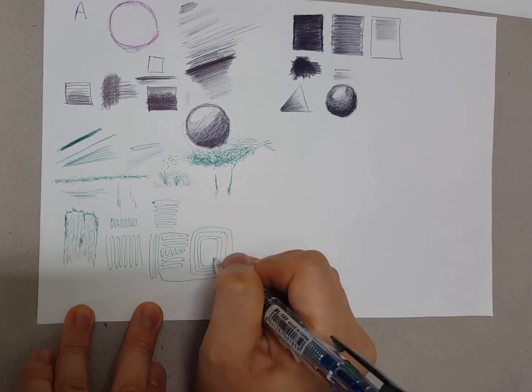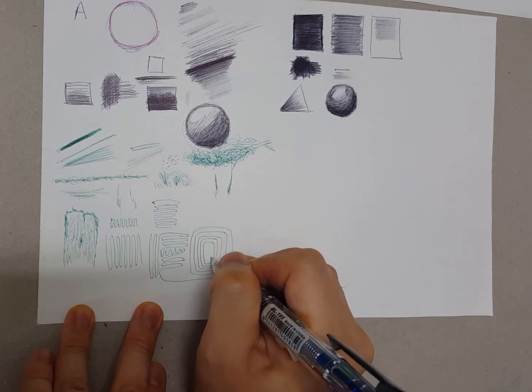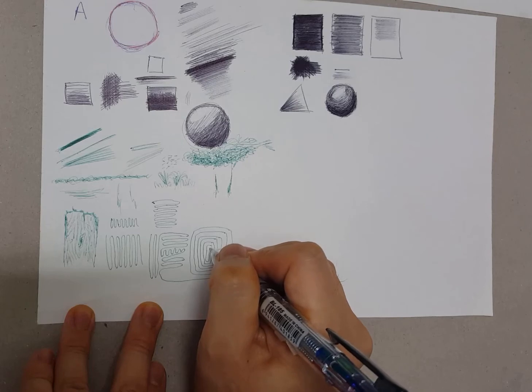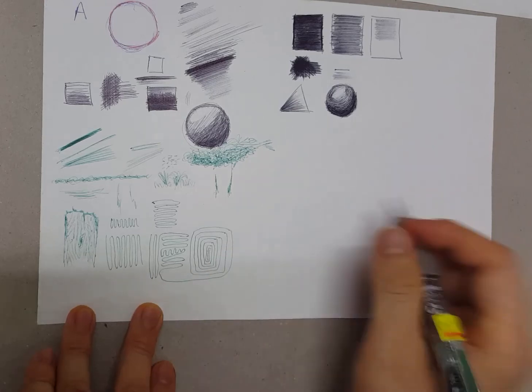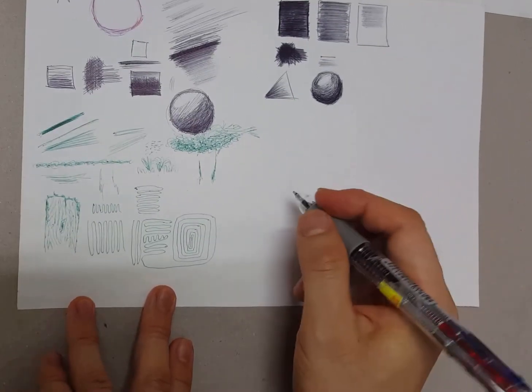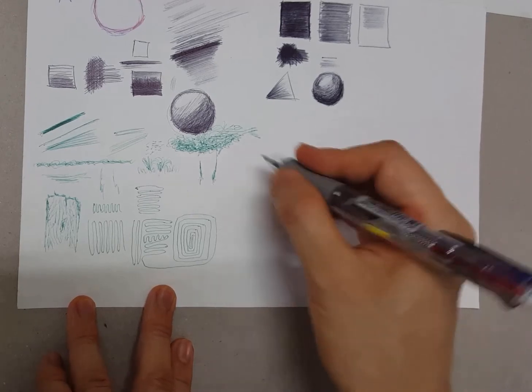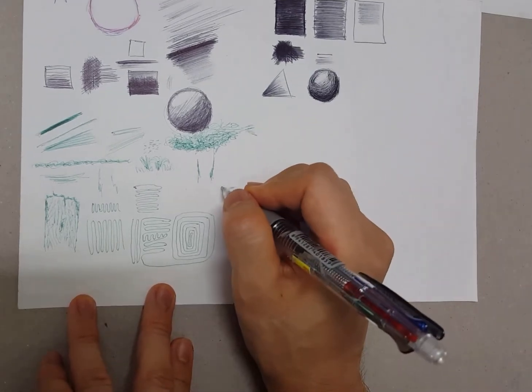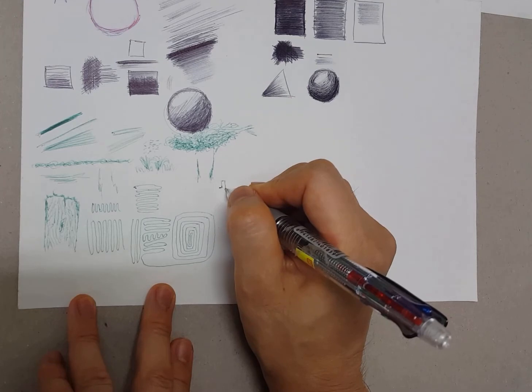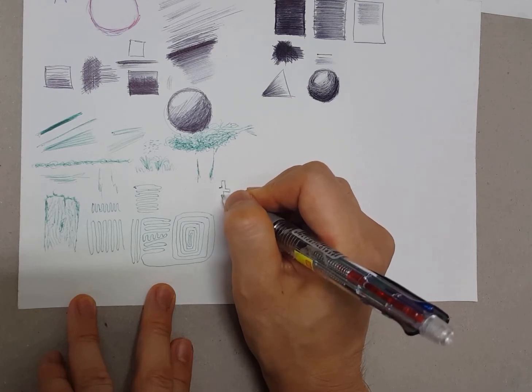This will help you to control your pen more, and also to explore new ways of creating textures. Just like this, and also some other things here, like you could try.